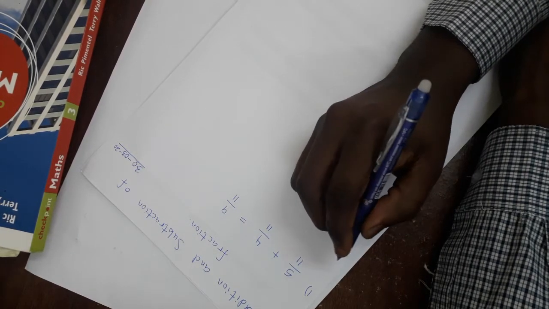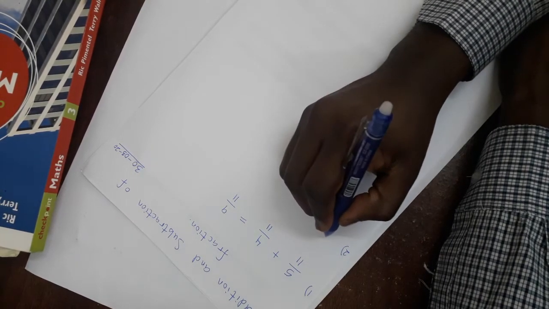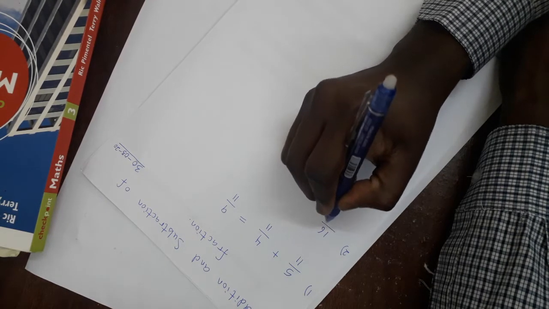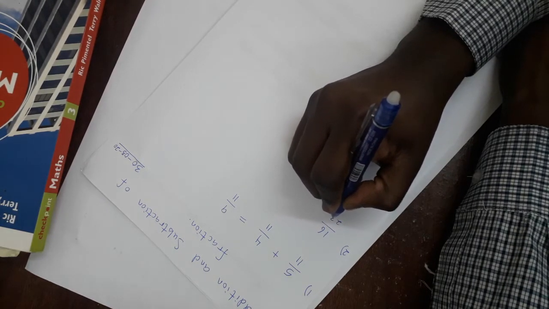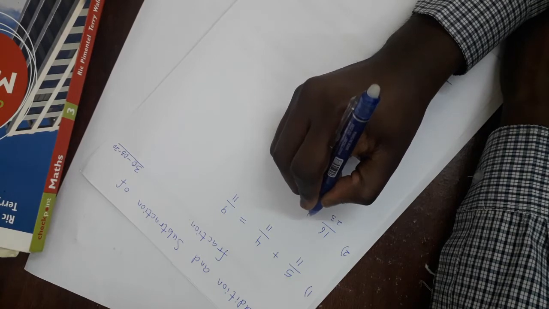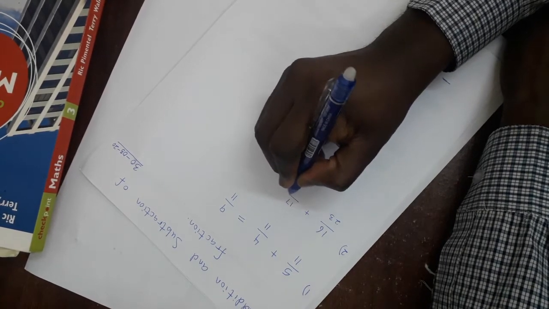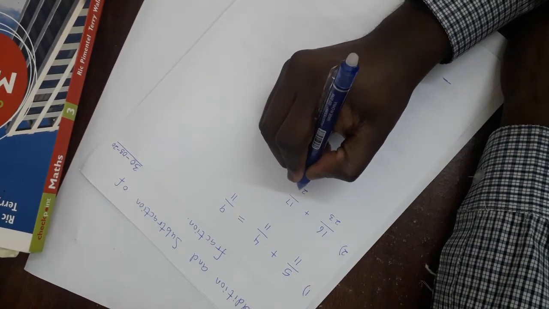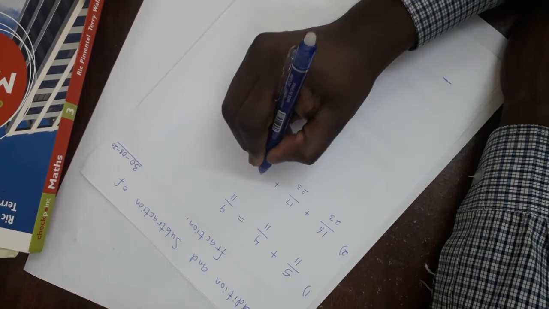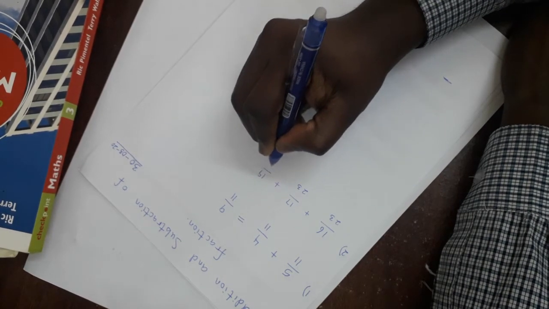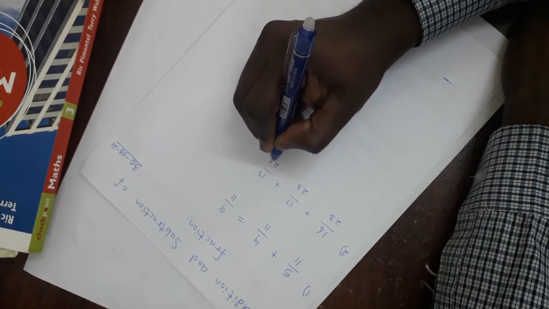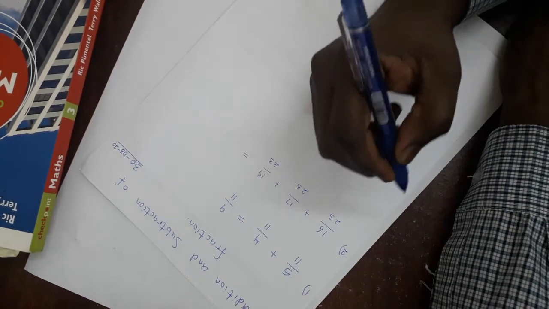Now let me go to example number 2. I have 16 divided by 23 plus 17 divided by 23 minus 19 over 23. Okay, how do I do this now?